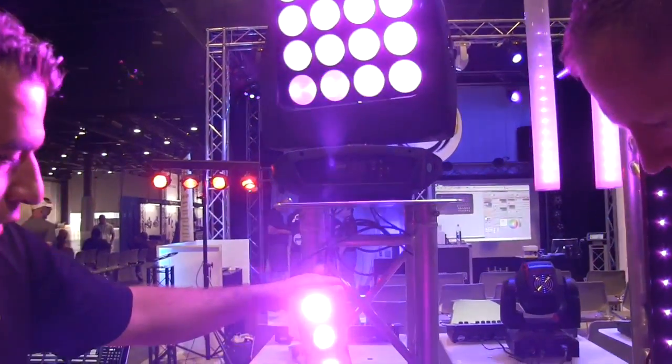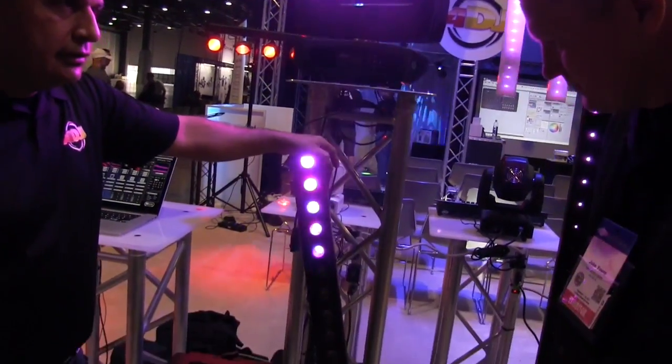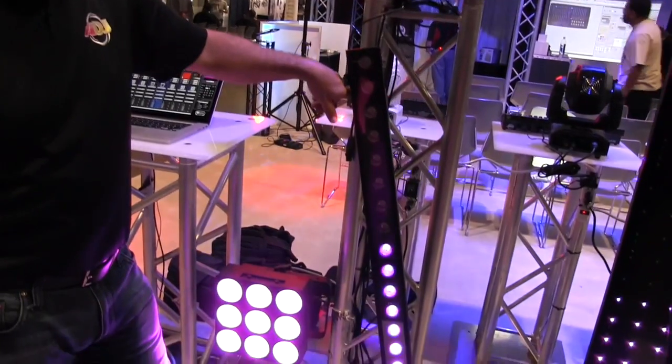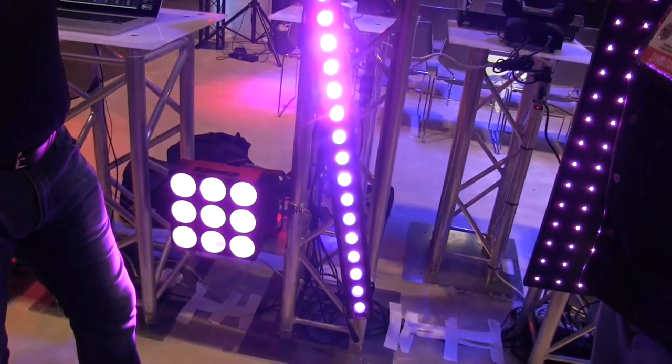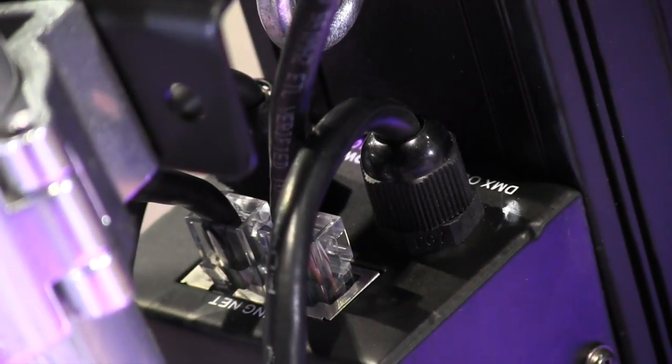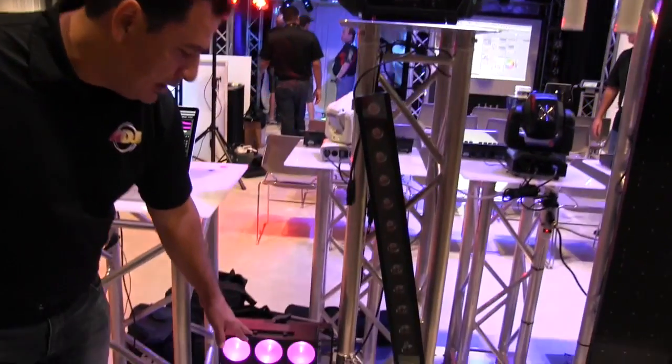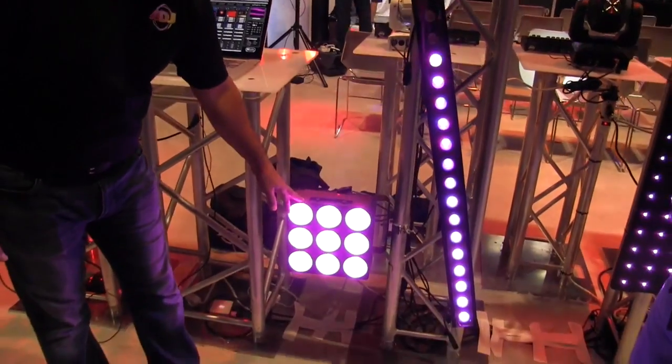Yes. This is our new Kling Bar, Ultra Bar 18. This one has DMX also. If you wanted to use it strictly as a wash fixture, you can. But it has the Kling-Net technology built in, so it has the RJ45 in and out. This particular product is our Dots Brick 3.3.